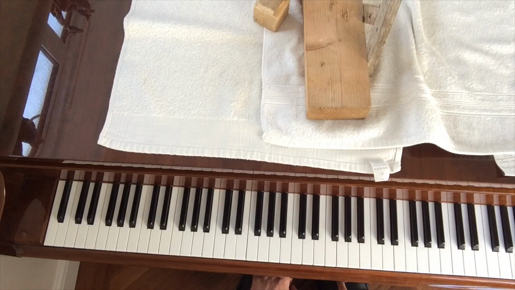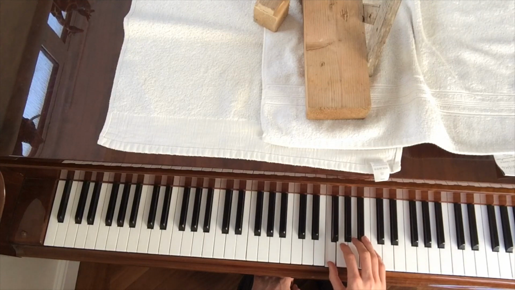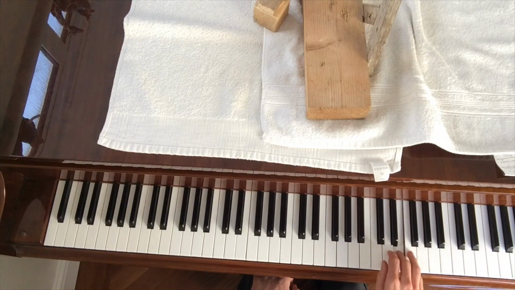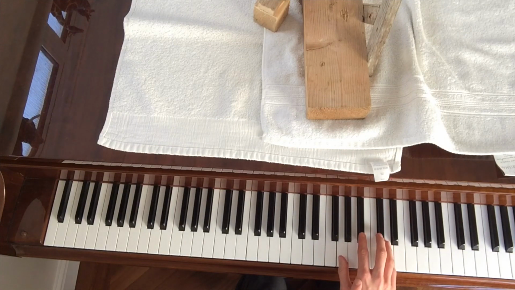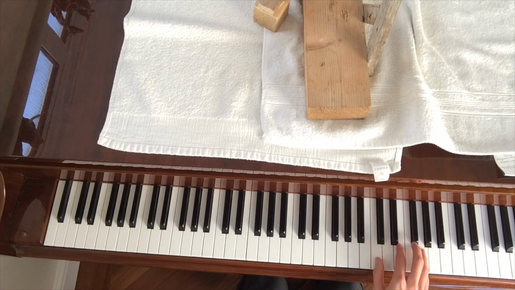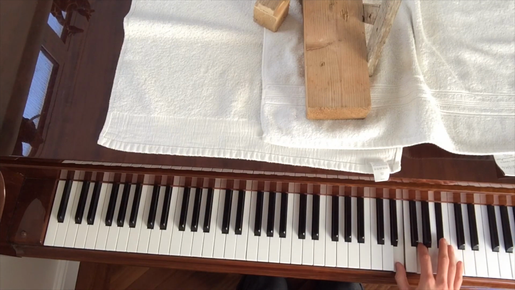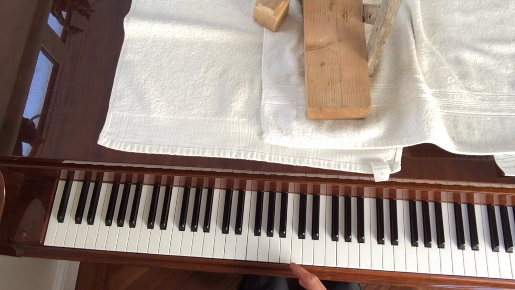Let's quickly look at what that would look like in F major. So F major has one flat, and this means that whenever I get to a B, I have to make sure that I play B flat. Let's now take that pattern all the way around the circle of fifths.